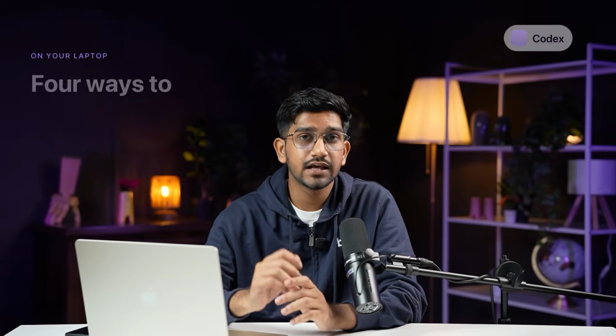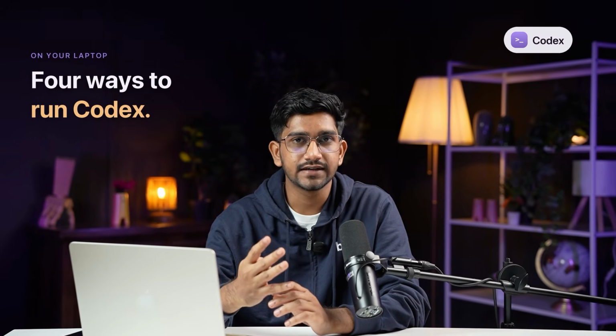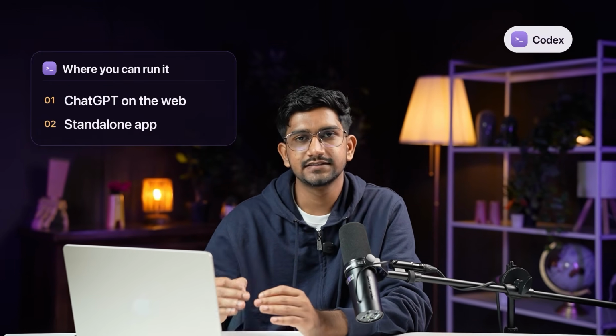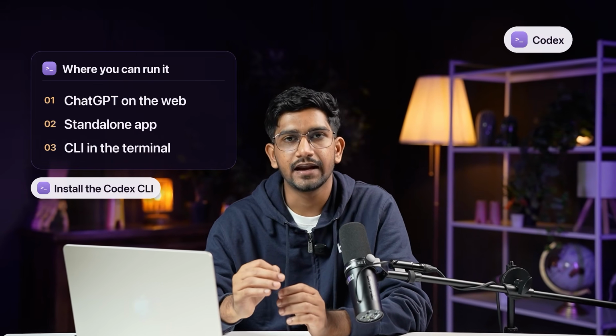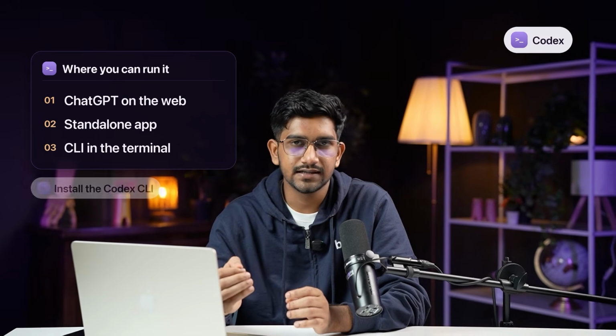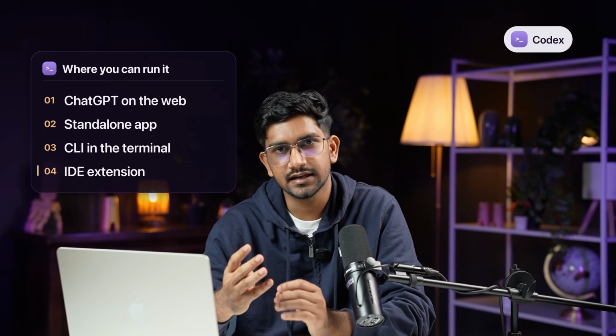Right now there are four ways you can run Codex on your laptop. The first is inside the ChatGPT browser: you can open ChatGPT, and inside that you will find an option for Codex. Second is Codex as a standalone application, which I just showed you on the screen. Third is inside the CLI terminal: you can install the Codex CLI and work with Codex inside the terminal. And the fourth is as an extension inside VS Code or JetBrains, whatever you use.